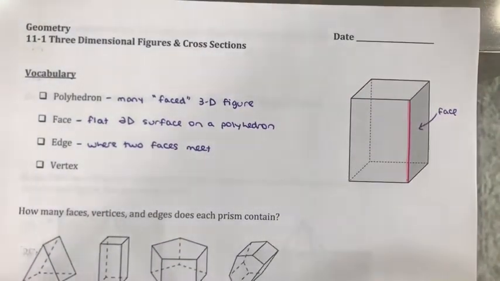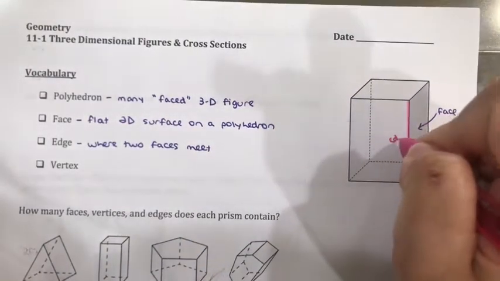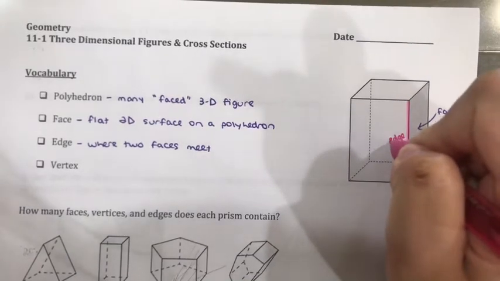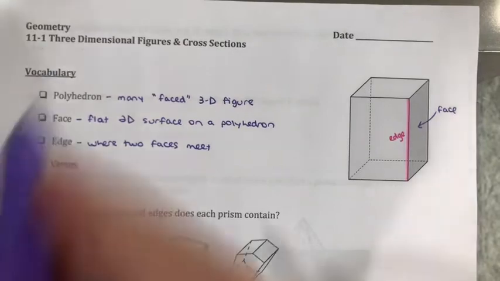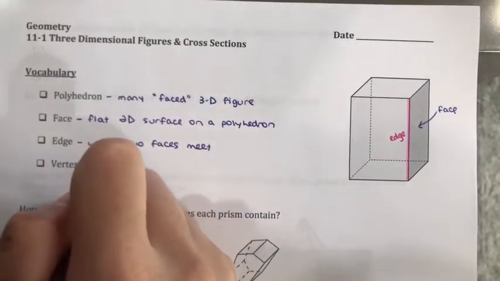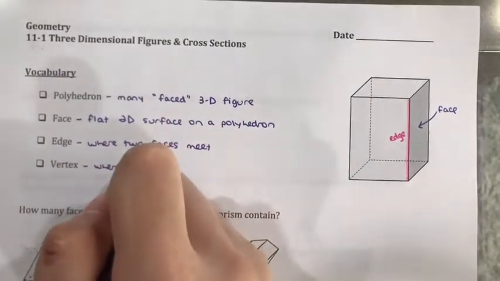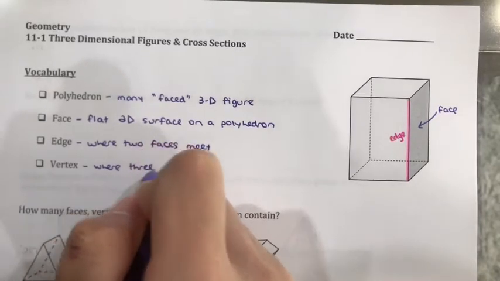So this would be considered an edge. A lot of times it's going to resemble a line. So we have an edge over here. And a vertex is where three faces meet.